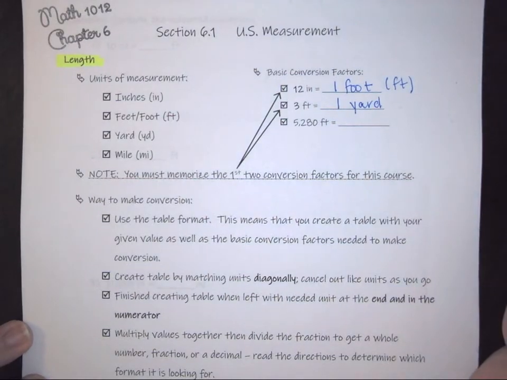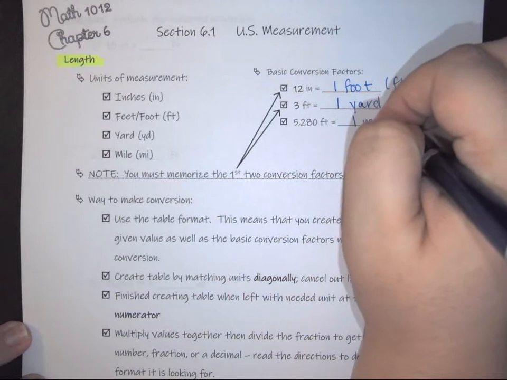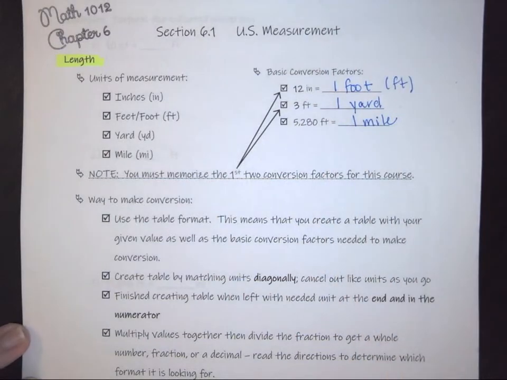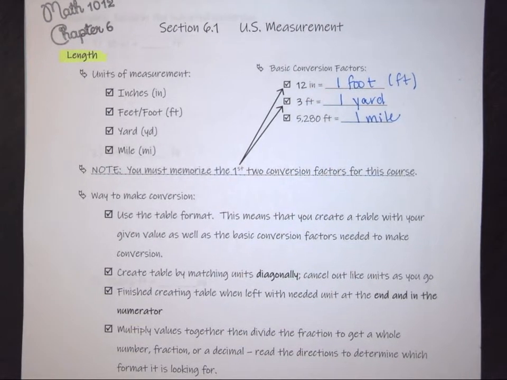And then 5,280 feet is 1 mile. So those are some main conversions that are just kind of considered to be second nature, i.e. just that you would need to know them.